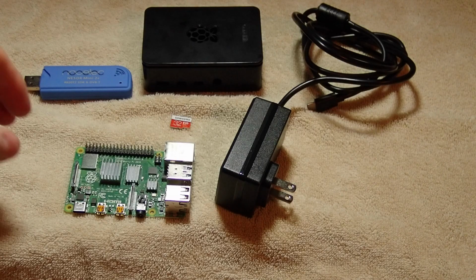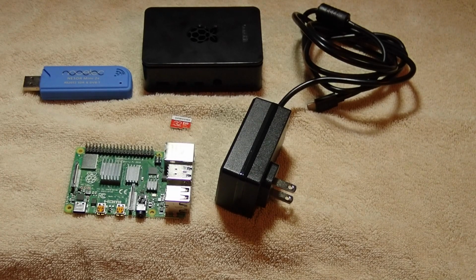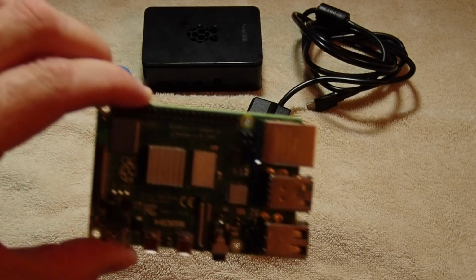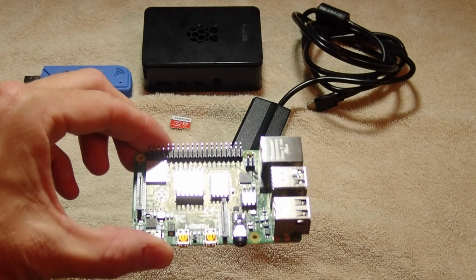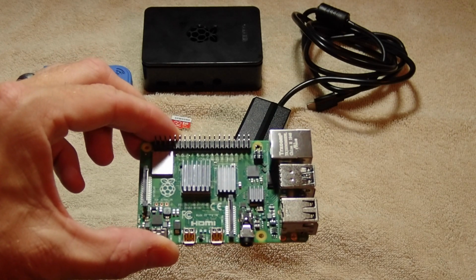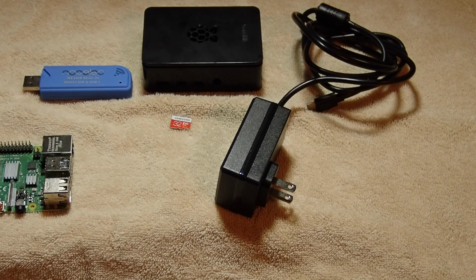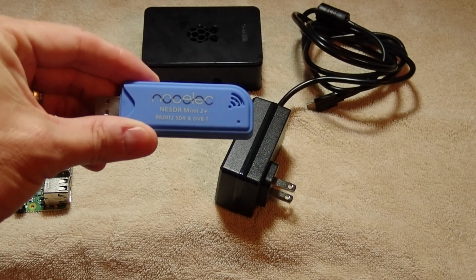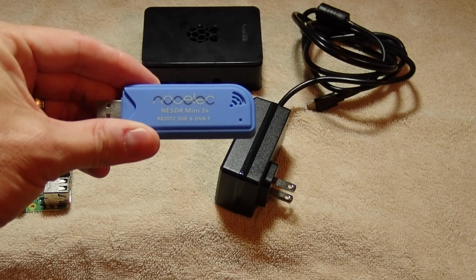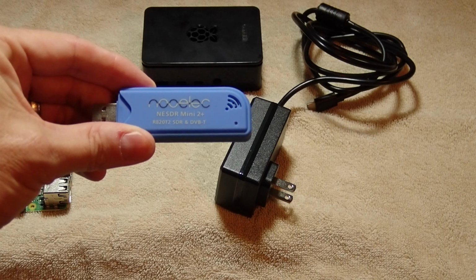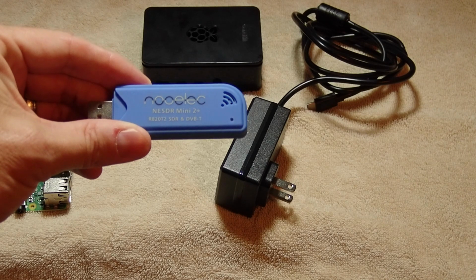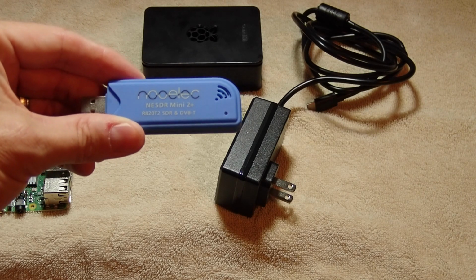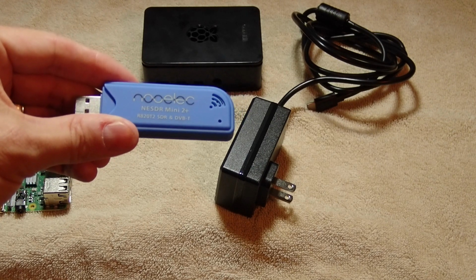All right, for this project, you're going to need a few things to get started here. You're going to need a Raspberry Pi of some sort, and I have a Raspberry Pi 4 here. And then you're going to need an SDR receiver. This is a NESDR Mini 2 Plus. It's a temperature compensated crystal oscillator, which means it won't drift. So you need to make sure you have one of those.